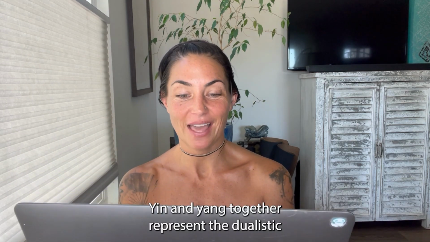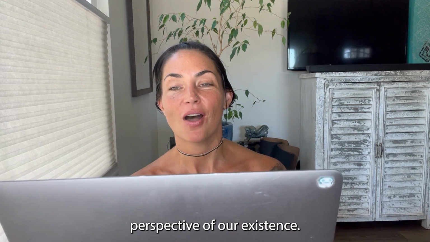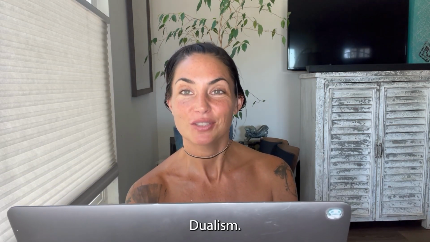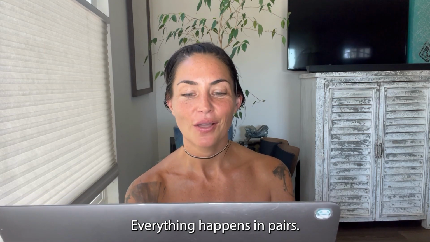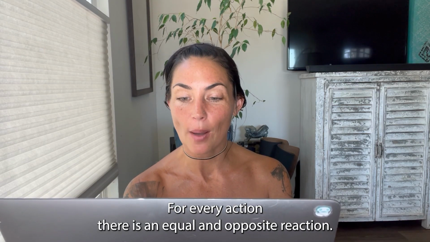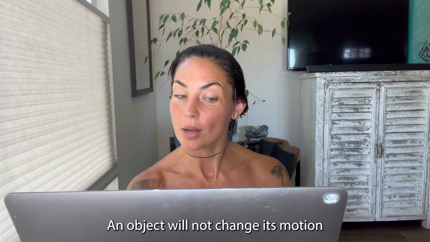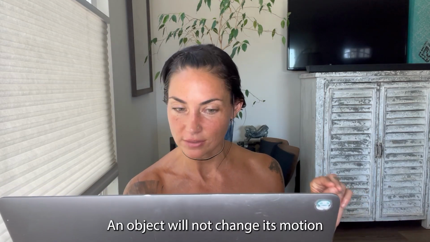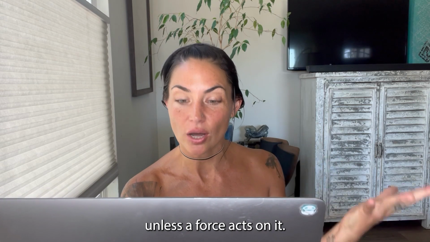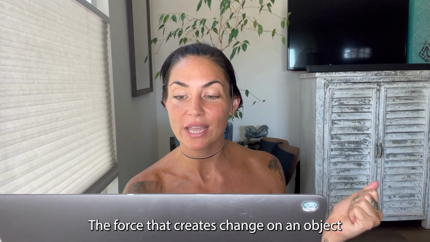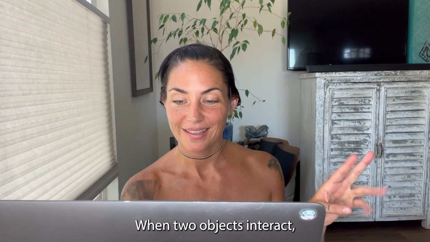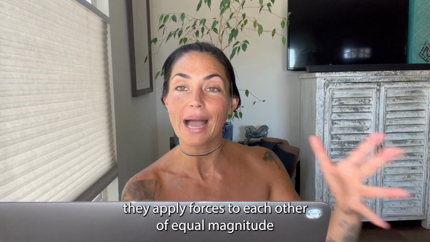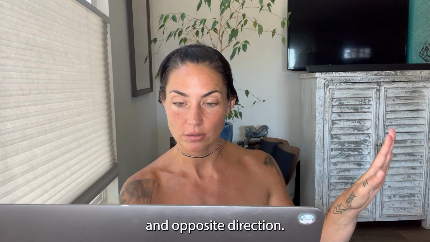Yin and yang together represent the dualistic perspective of our existence. Dualism. Everything happens in pairs. For every action, there is an equal and opposite reaction. An object will not change its motion unless a force acts on it. The force that creates change on an object is equal to its mass times its acceleration. When two objects interact, they apply forces to each other of equal magnitude and opposite direction.